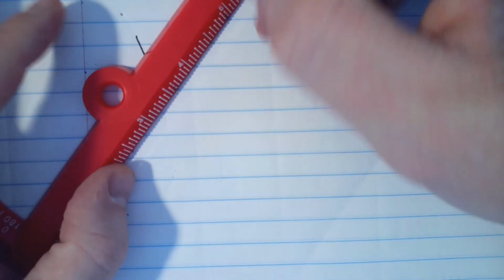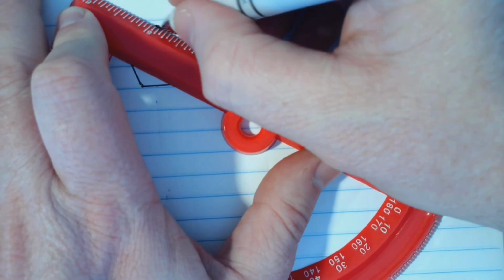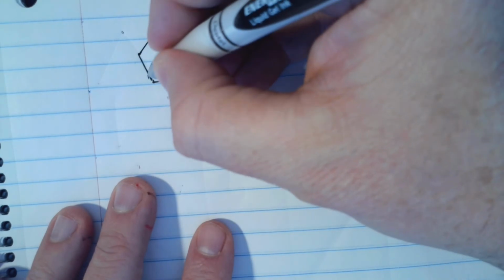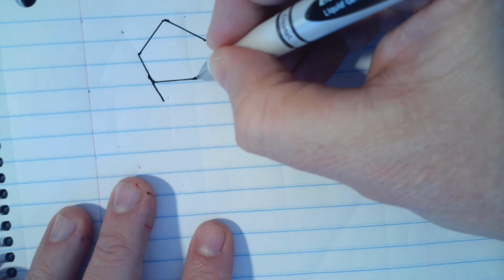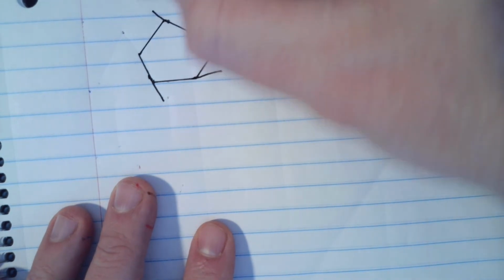So there's the interior angle theorem and the exterior angle theorem. And to get those exterior angles, I'm just going to extend these lines like this, like this, like this, like this. And this is not a regular polygon, and that's okay.